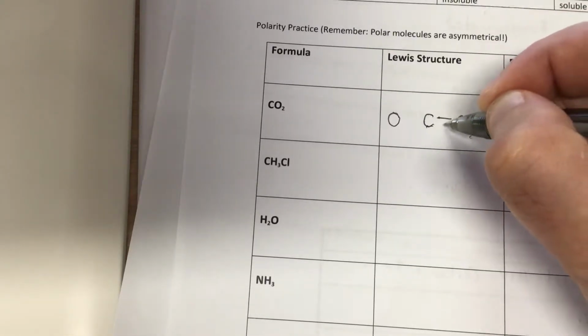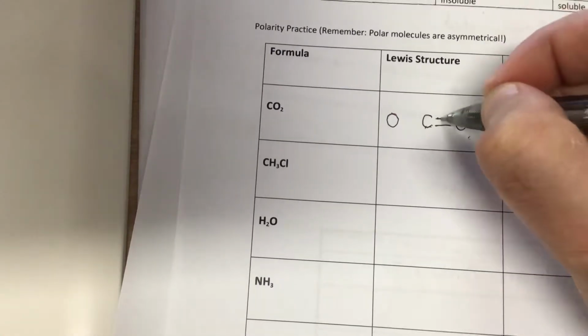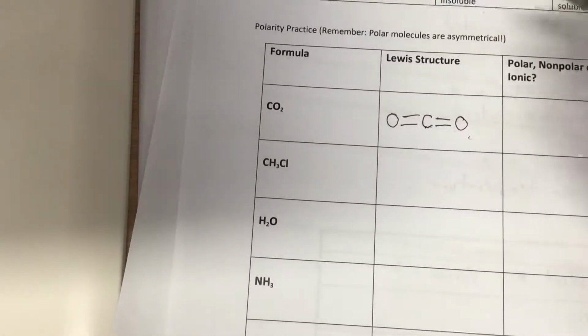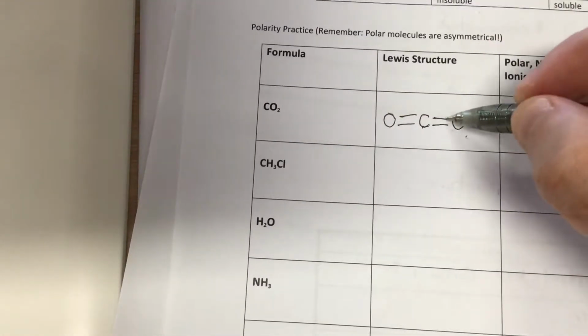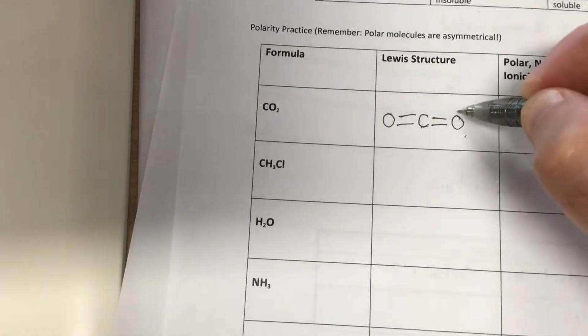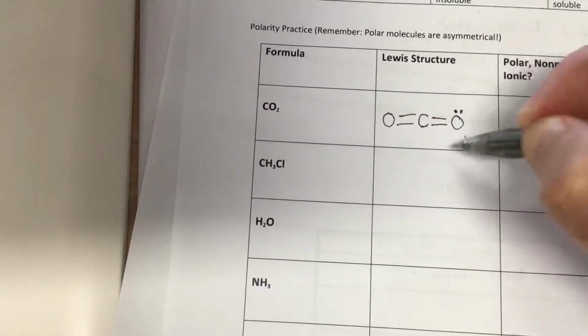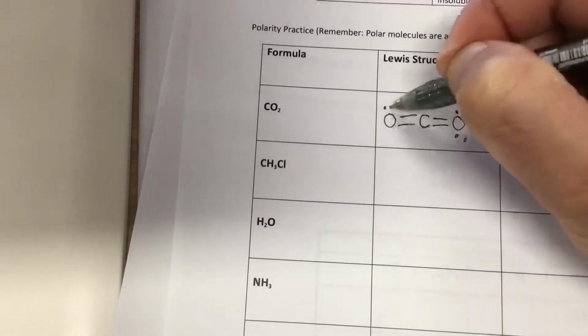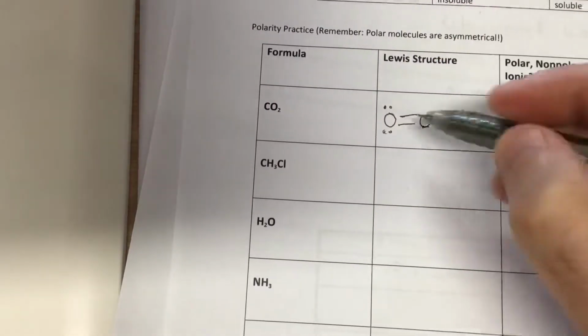So, 1, 2, 3, 4, 5, 6, 7, 8. Carbon has 8. This oxygen here has 1, 2, 3, 4. And then I'll put some lone pairs, 5, 6, 7, 8. This one, same thing, 5, 6, 7, 8. So this is a linear molecule.